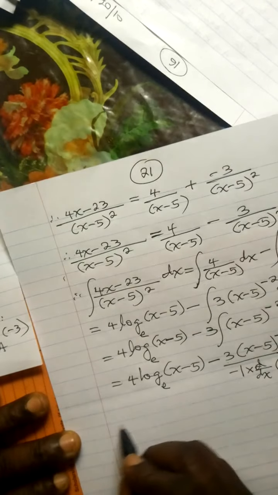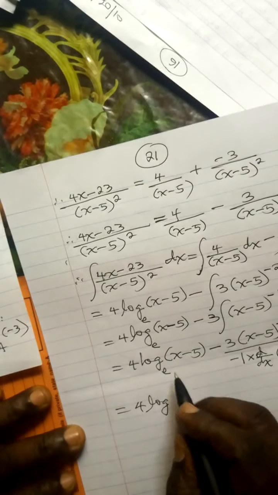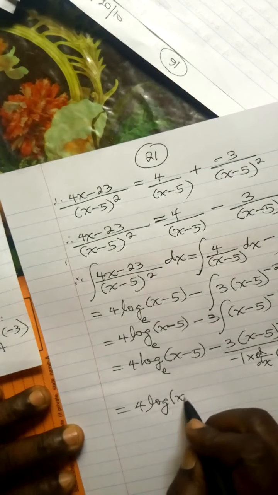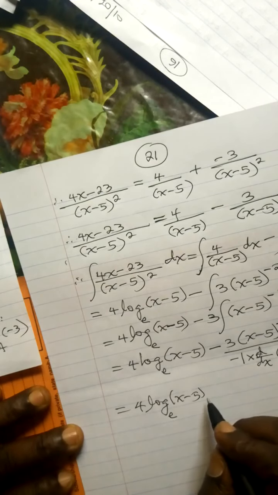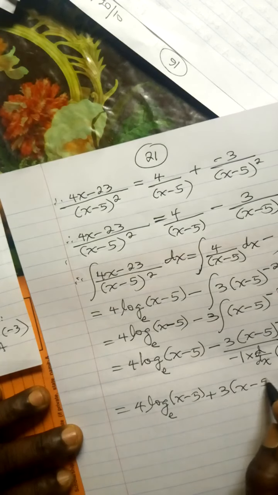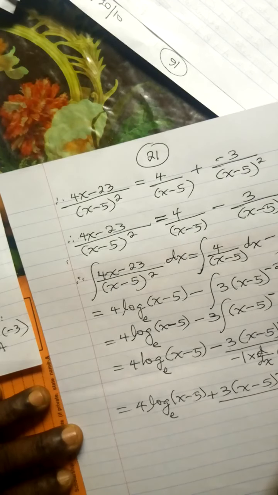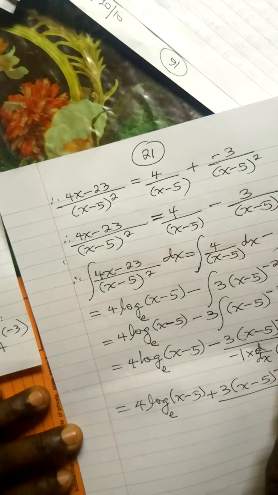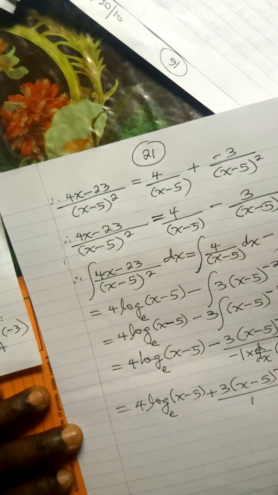So that is going to be 4 log x minus 5 to base e. Minus is plus. 3 into x minus 5 raised to power minus 1, everything over d dx of x minus 5, which is 1, all plus c.